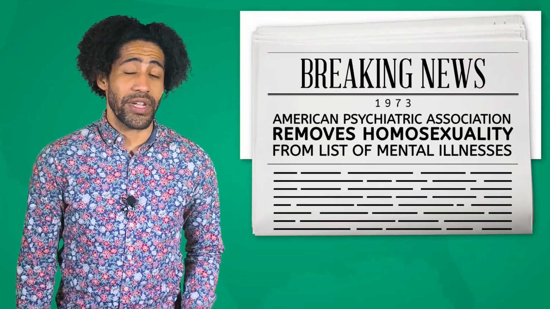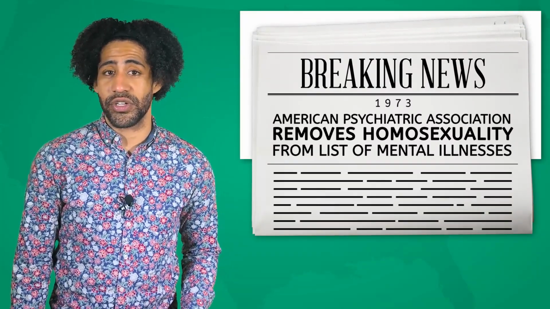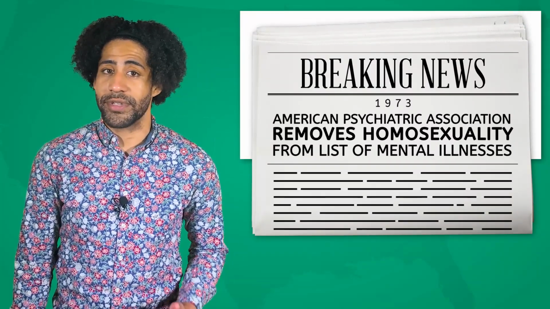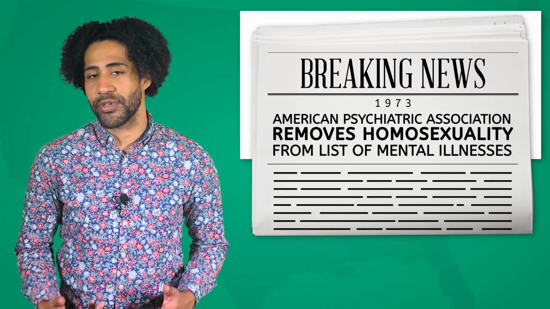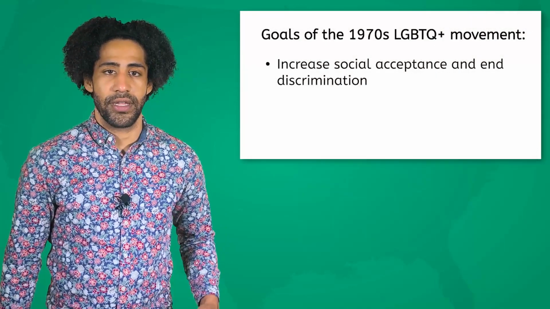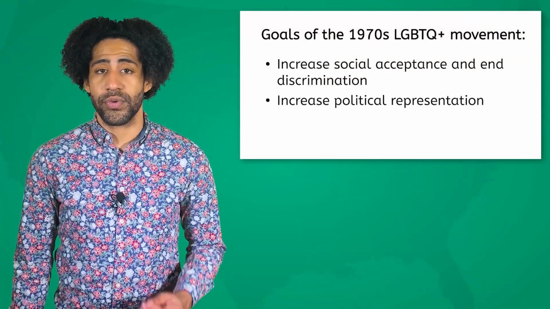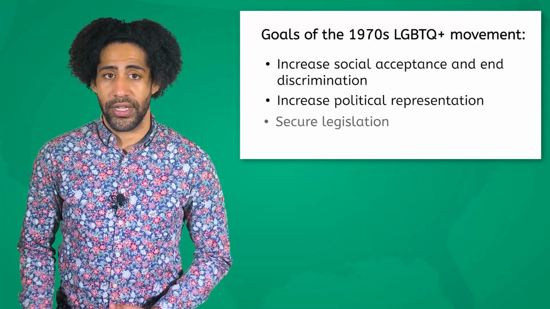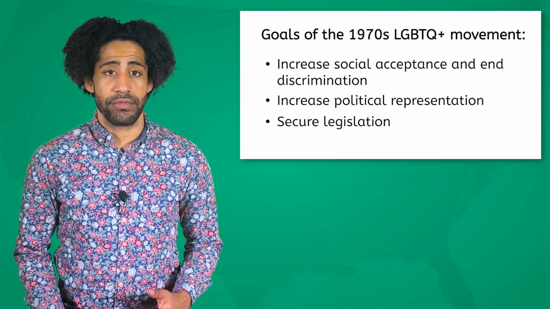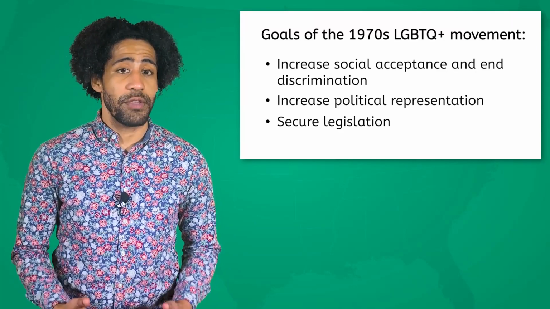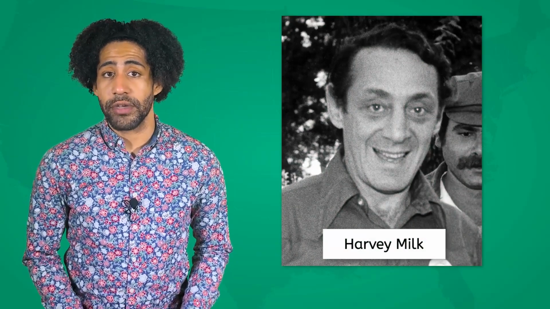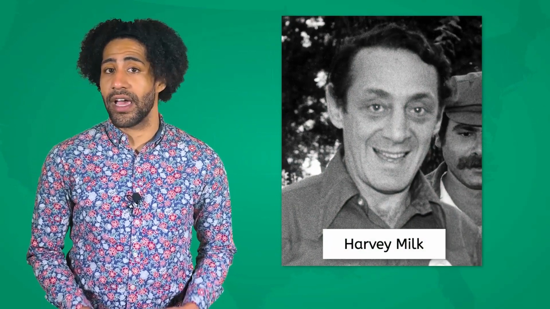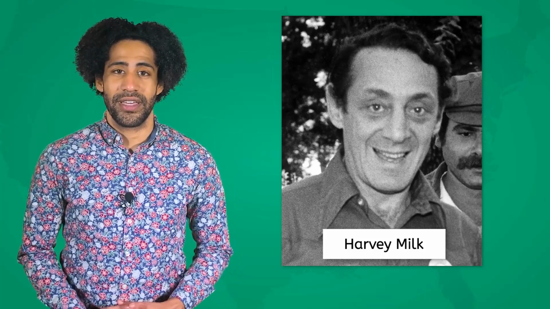In 1973, the American Psychiatric Association removed homosexuality from its list of mental illnesses, which helped to begin changing public perception of the community. Another goal was to increase political representation and secure legislation to ensure that LGBTQ+ people were protected. In 1977, Harvey Milk became the first openly gay elected official in California.